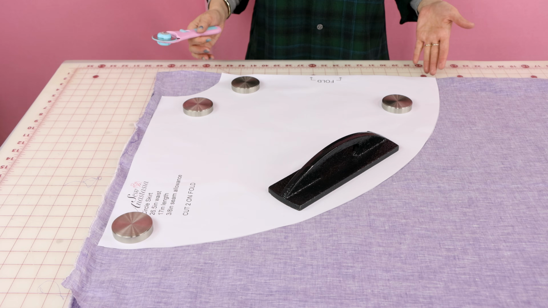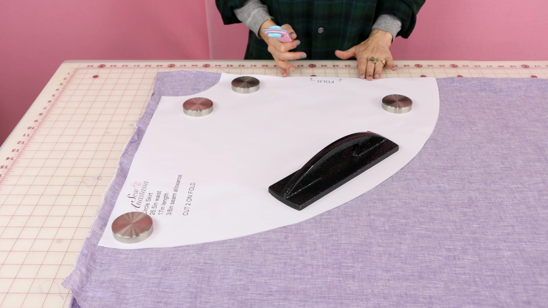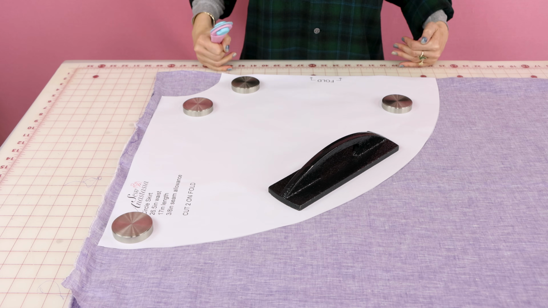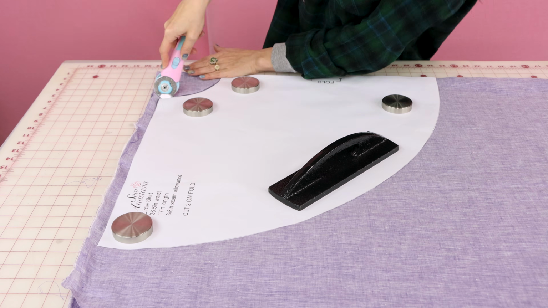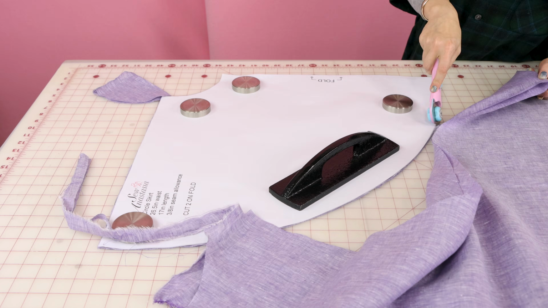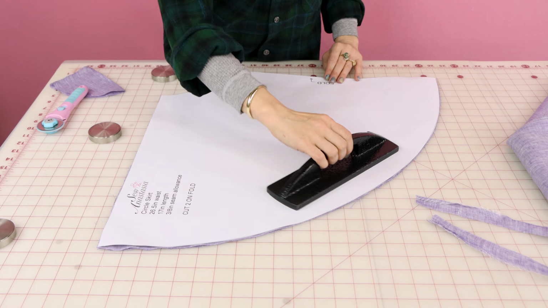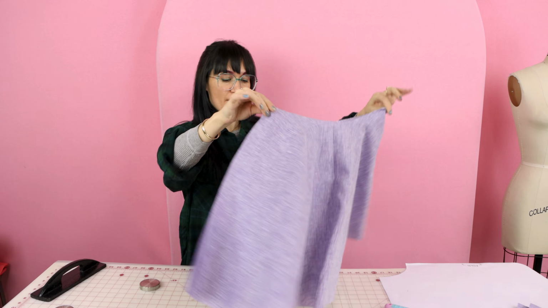I have my pattern laid out. So the fold of my pattern is on the fold of the fabric, and I'm going to cut all the way around, but don't cut open the fold. And now that I have one cut out, I'm going to do the same thing and cut out one more. So now I have both circle skirt panels cut out.